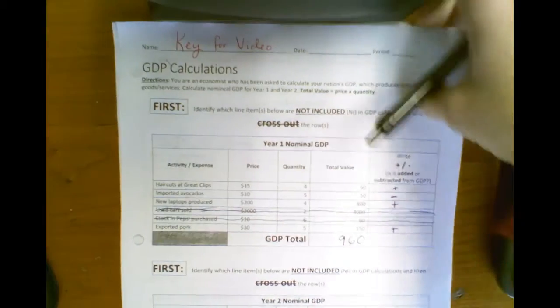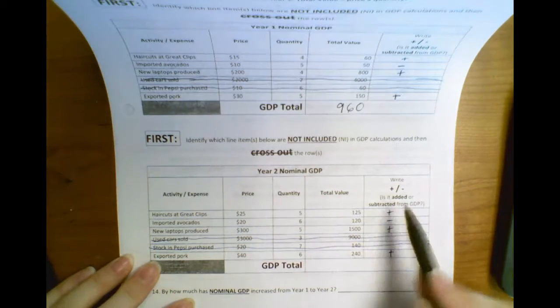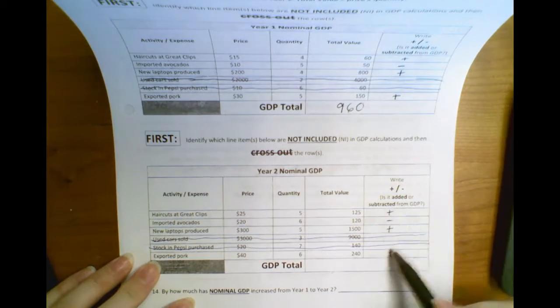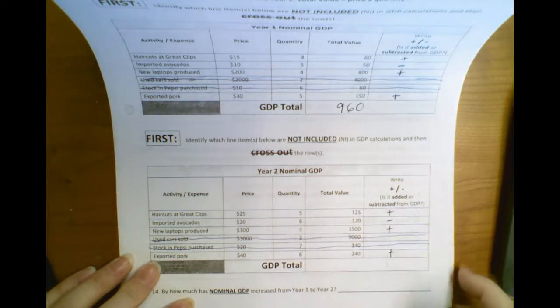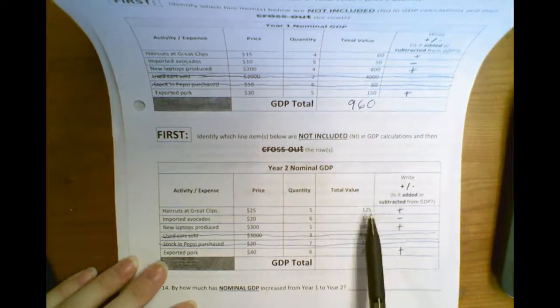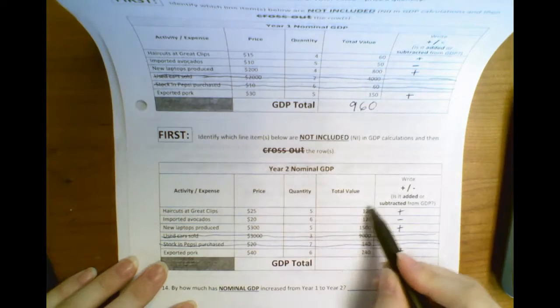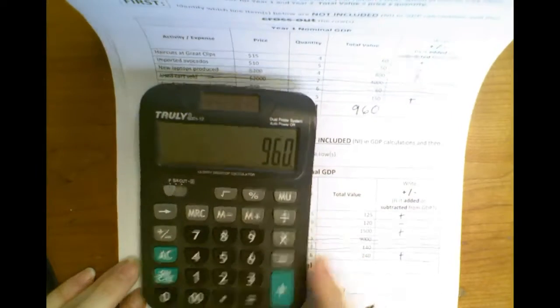Now, I just added, sorry, it was not on the screen, I added these plus and minuses exactly the way they were before, here and on the back side as well. Okay, so now, we do the same thing as we did before, only realize this is now year 2. Some of the prices have gone up. There's been inflation. Doesn't change the way we do things.